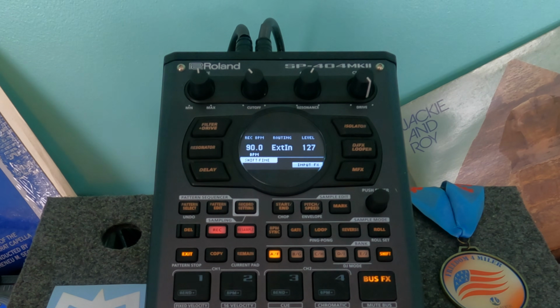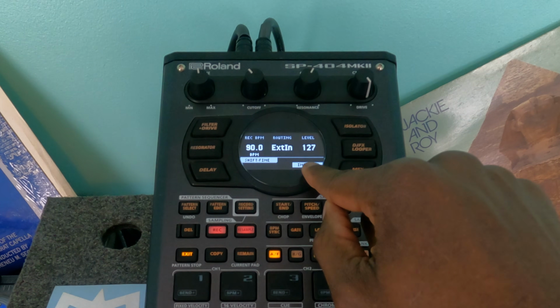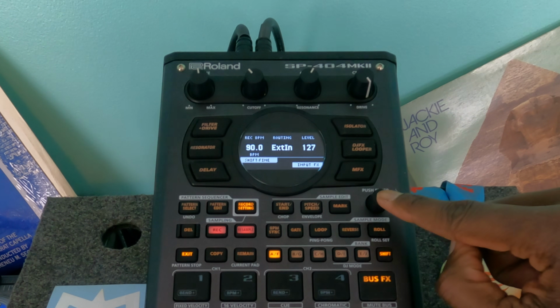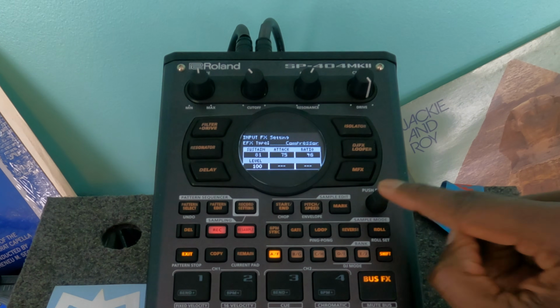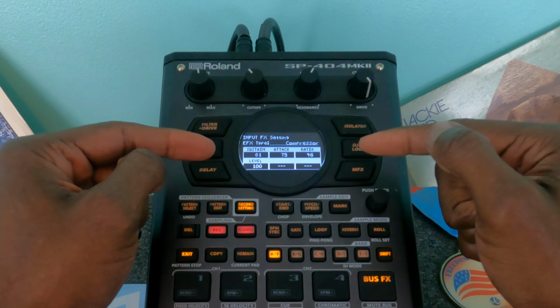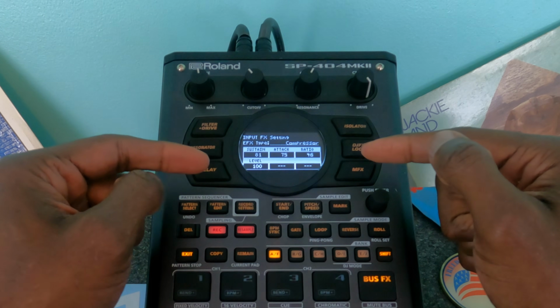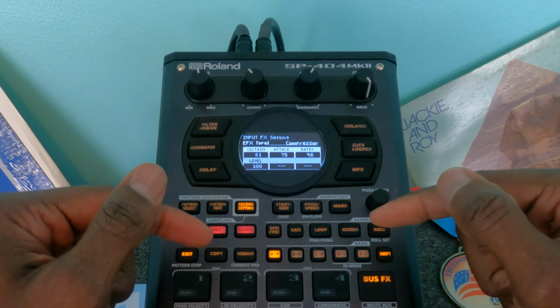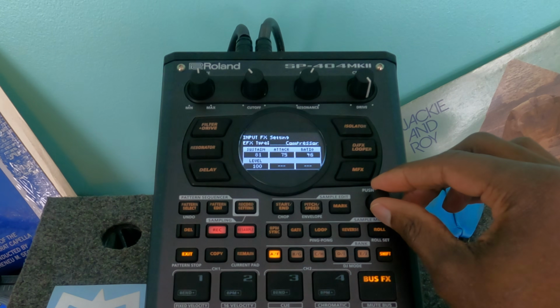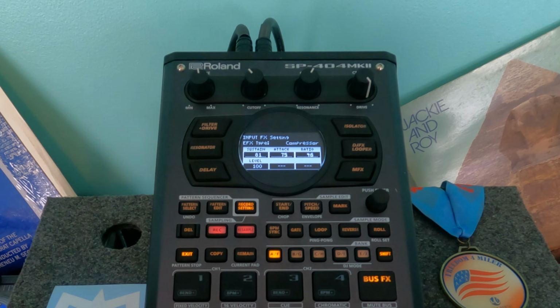And then the last parameter that you want to look at, you see that input FX right there that is highlighted. If I hit the enter button, now we go into where we had the compressor that was selected earlier under the effects setting. So this allows you to go through those parameters and you can manipulate those parameters to fit what you need.